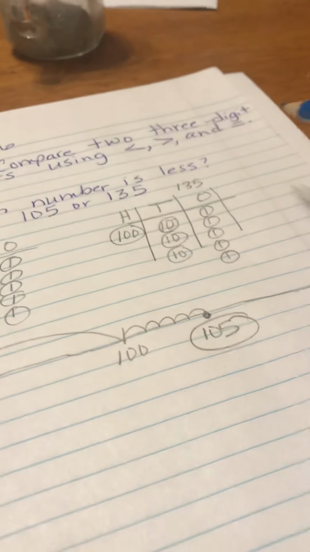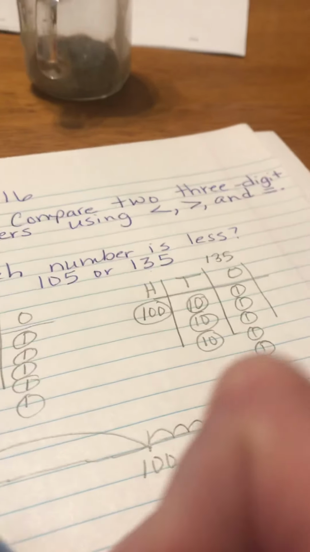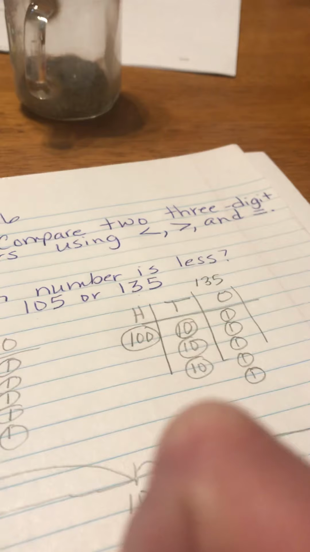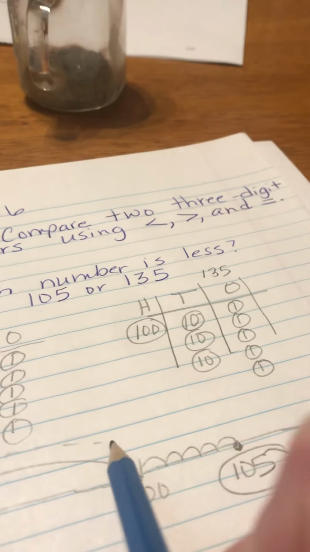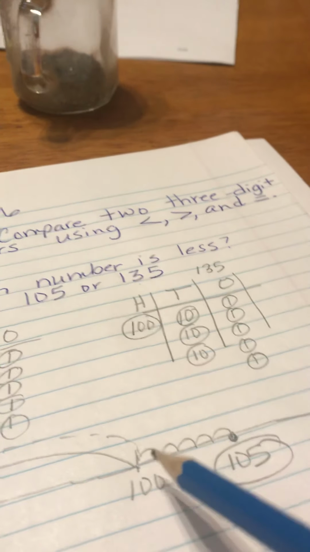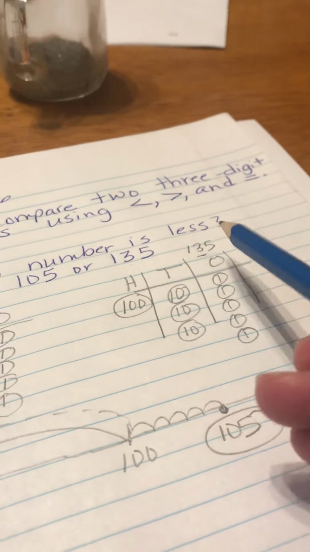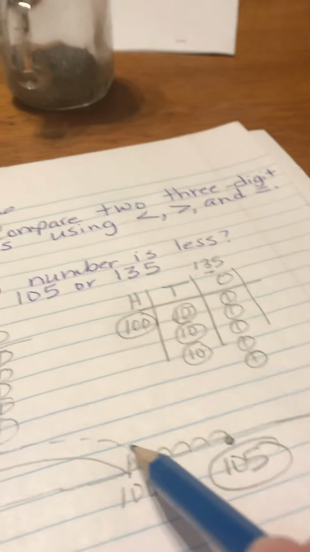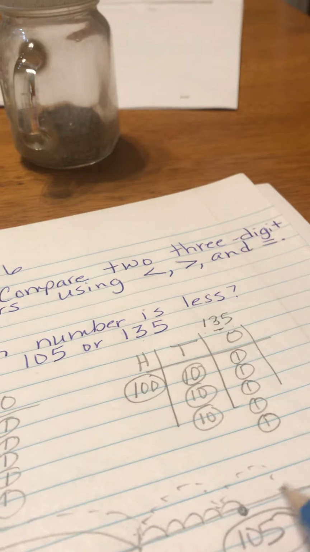Now let's try jumping 135. I'll do it using a dotted line. So again, for 135, we're going to have one big jump to 100. And then you'll notice, since 135 has 3 tens, we're going to have maybe 3 medium jumps: 1, 2, 3.